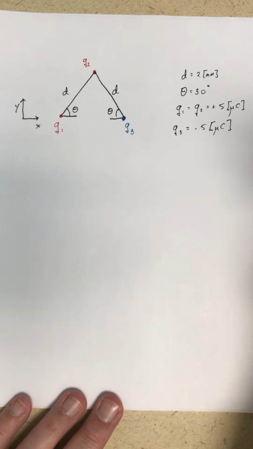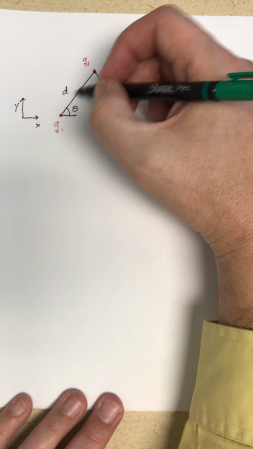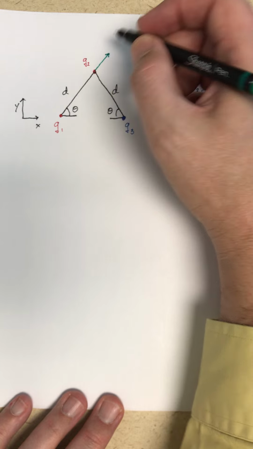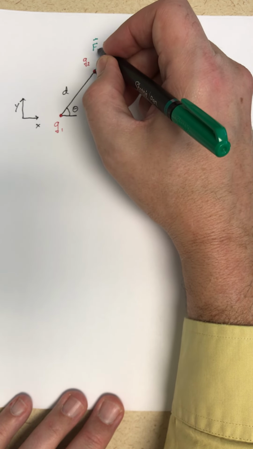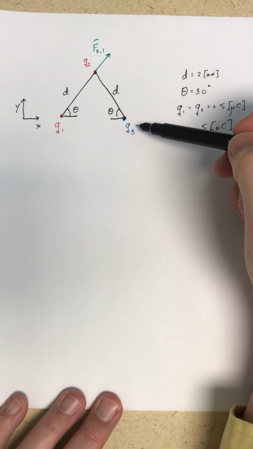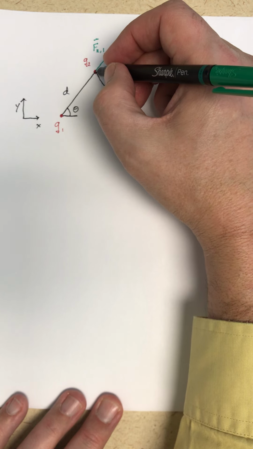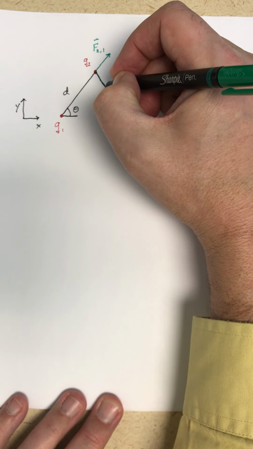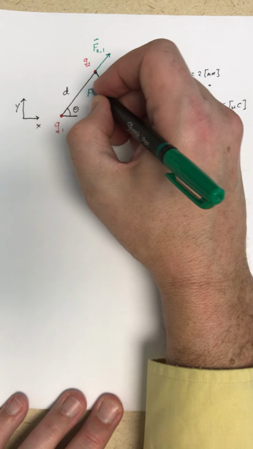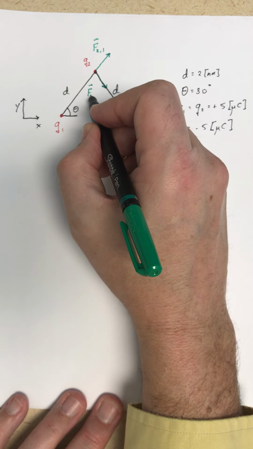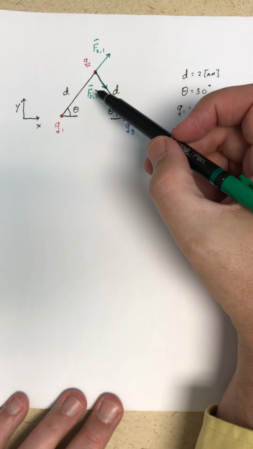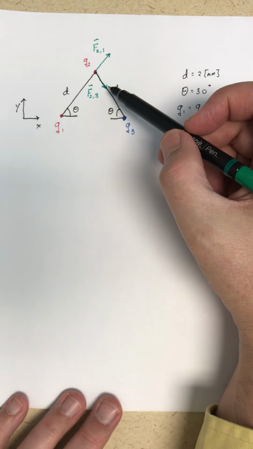Alright, so let me draw in what forces are going to be exerted. Charge 1 exerts a repulsive force. So there's our vector to represent the force on 2 due to charge 1. Charge 3 exerts a force that's going to be attractive, so it's along the line that separates them. And drawn correctly, this force should have the same magnitude, because they're the same magnitude of charge, and the distance is the same. So there is the force on 2 due to 3.